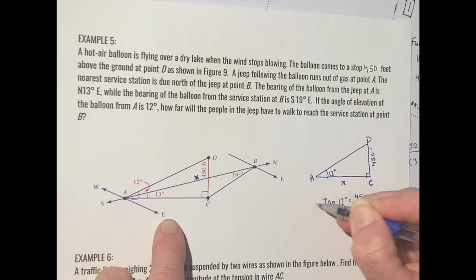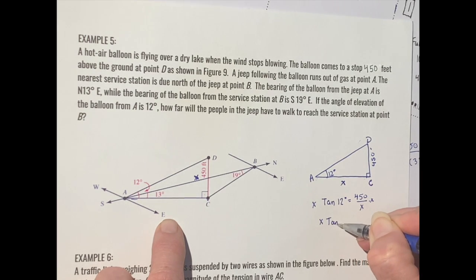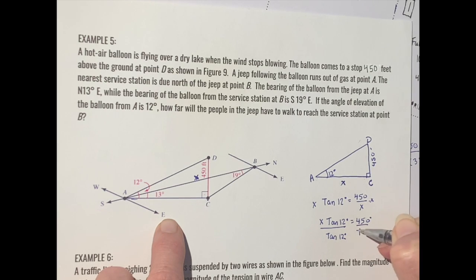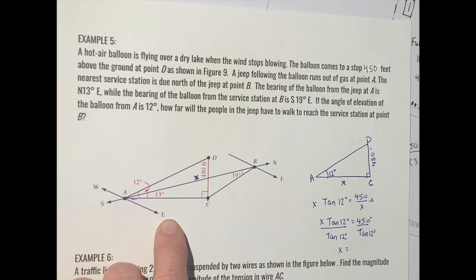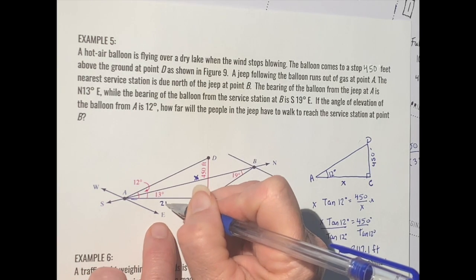So if I multiply both sides by x and divide by the tangent of 12 degrees, I get, let's see, no, I'm sorry, 450 divided by the tangent of 12 degrees is 2,117.1 feet. Okay, so this side now I know.